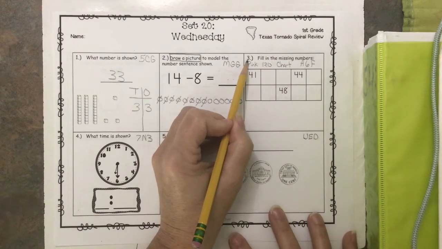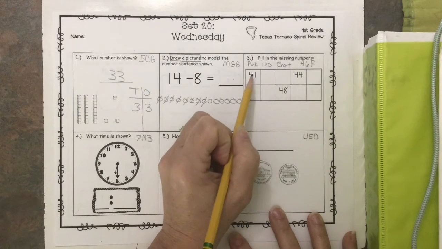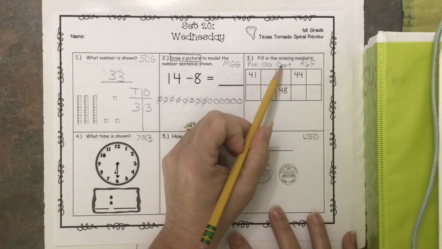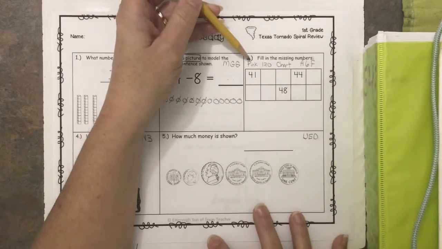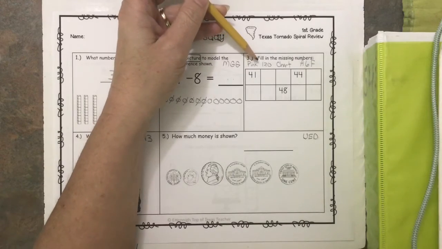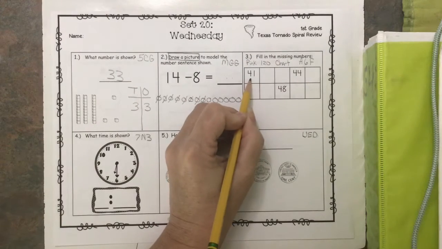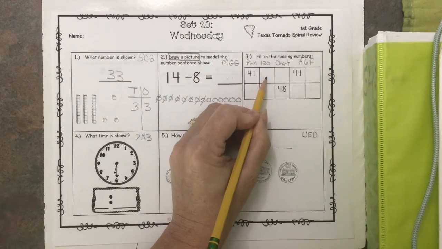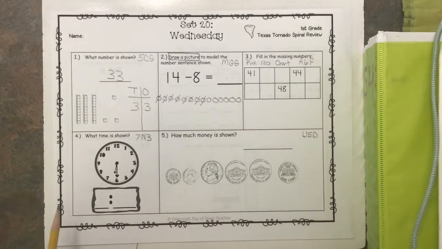Problem number 3, they want you to fill in the missing numbers on this chart. You can use the pink 120 chart that I posted a picture of a couple of weeks ago. You can go ahead and pull that up if you need to and figure out what your next numbers are. Starting at 41, what would be next? Okay, so you're filling in this chart. You can look at that 120 chart if you need to.